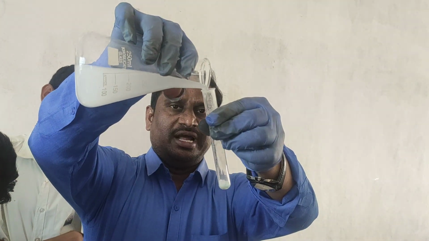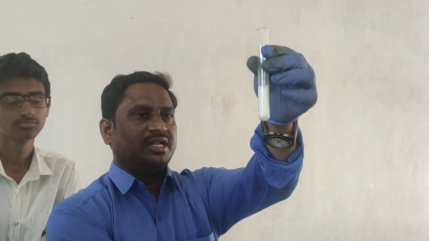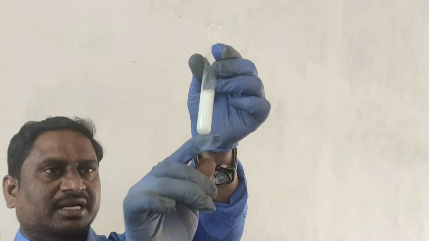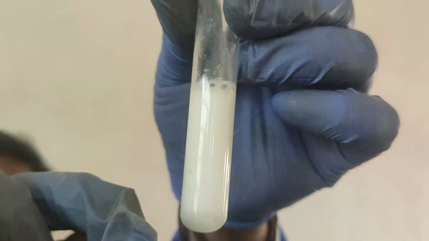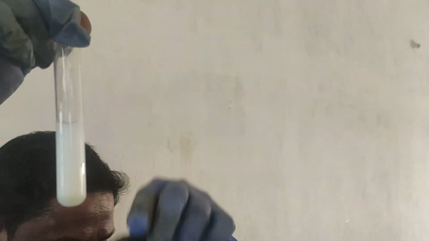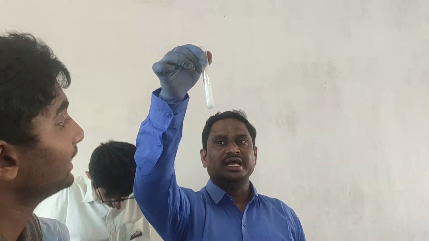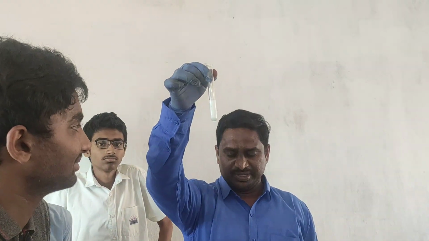When I add barium chloride, you will get a white precipitate. You can observe here the white precipitate, slowly settling down. So all will come down and settle here. What is this precipitate? What is the name? BaSO4.